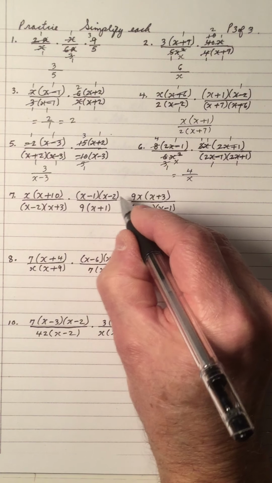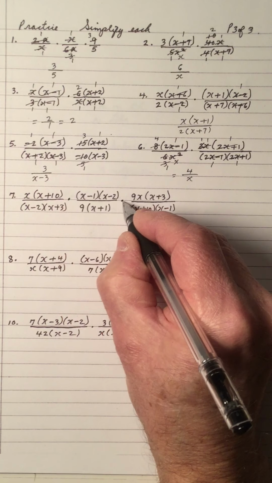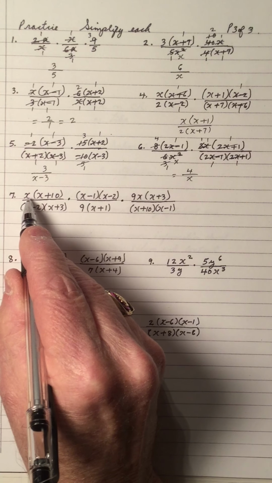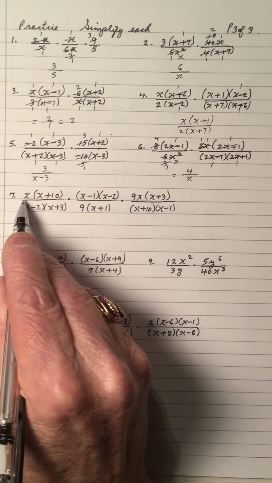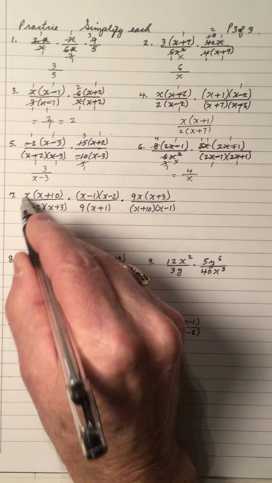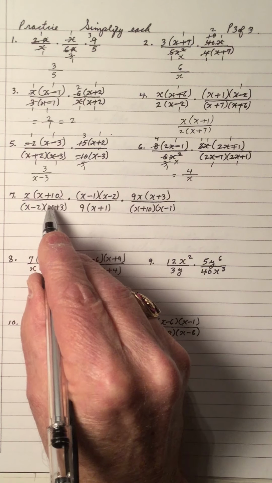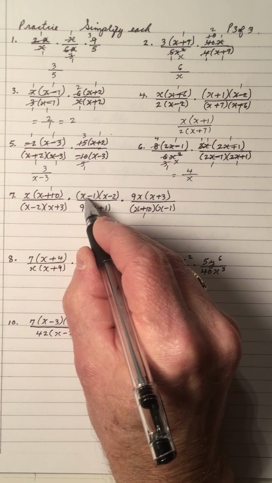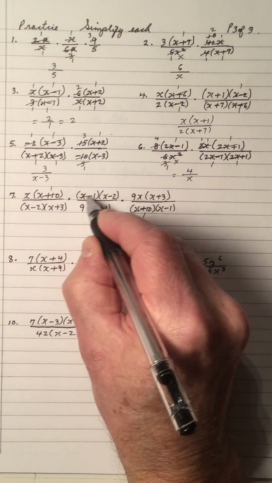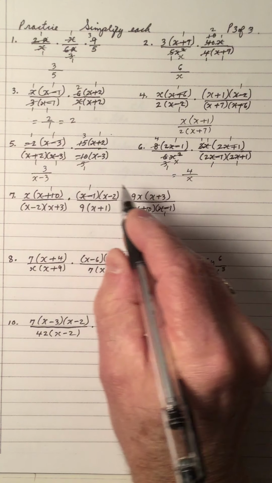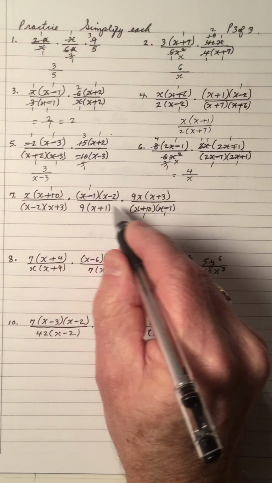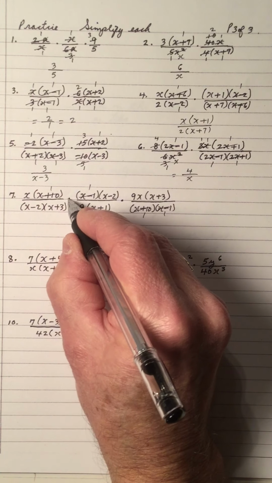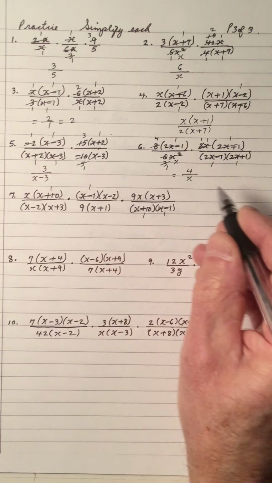Now we have 3 multiplications. Notice we can only cancel when we're multiplying. You hear me say that over and over. So I start right here, and I move. Do I have an x on the top? No x on the bottom, so we can't cancel. Do I have an x plus 10 on the bottom? Yes, they cancel. Do I have an x minus 1 on the bottom? Yes, so they cancel. As long as you cancel from top to bottom, numerator to denominator, but you have to be multiplying. There's multiplications here, so we're okay.